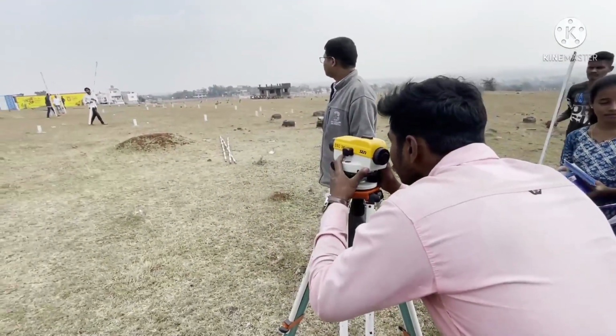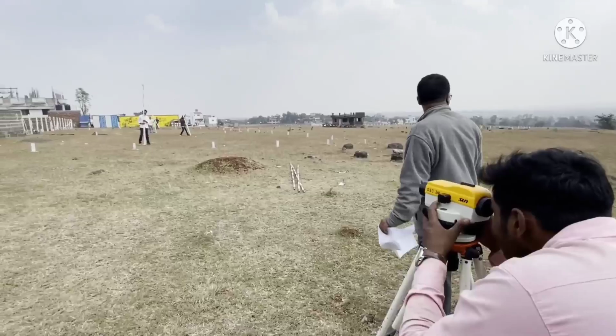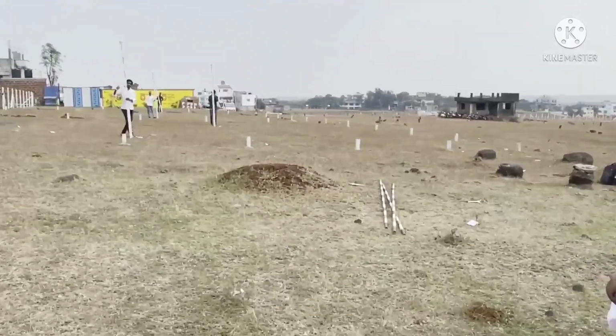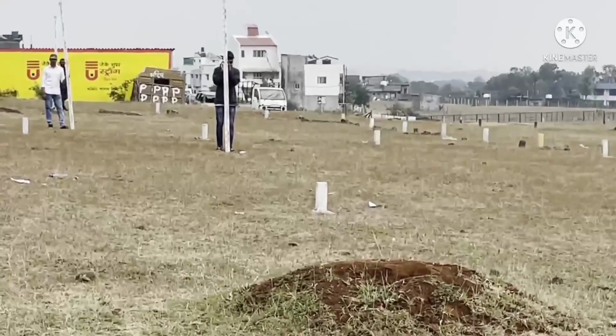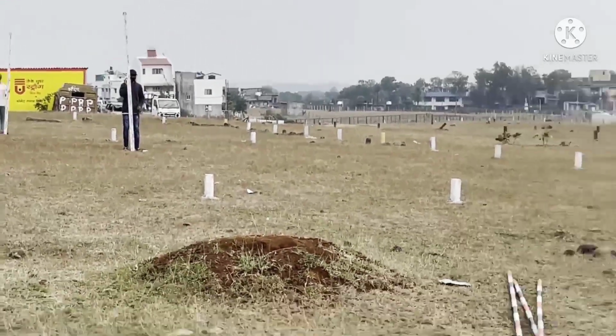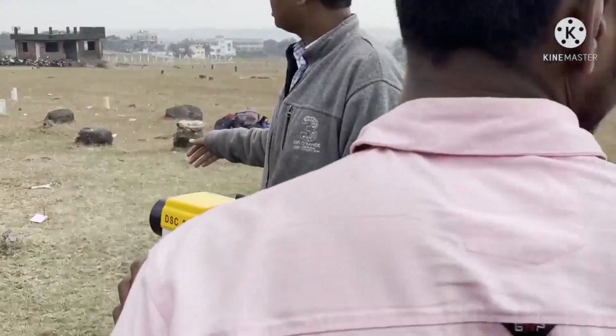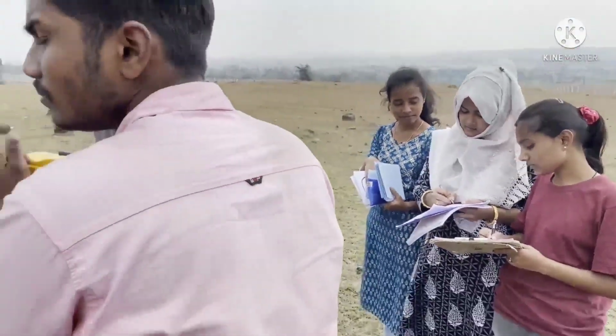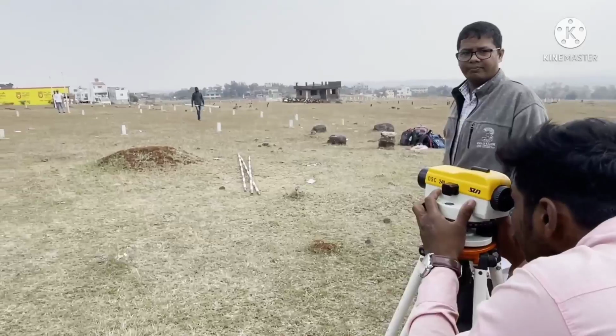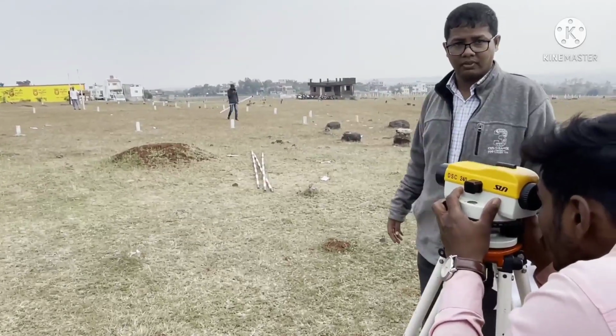Then C0, L20. You can see here the person handling the telescope is bisecting the leveling staff which is kept at the respective point of the grid of the block contouring. And it has been written in the observation table in the respective columns of BS, IS and FS.